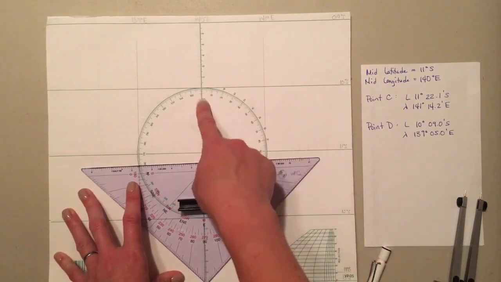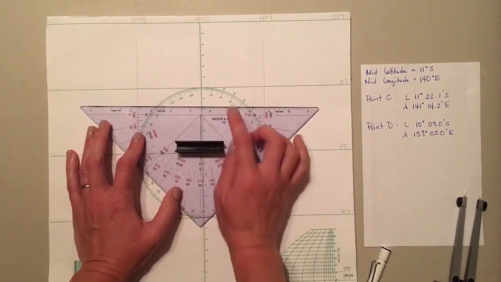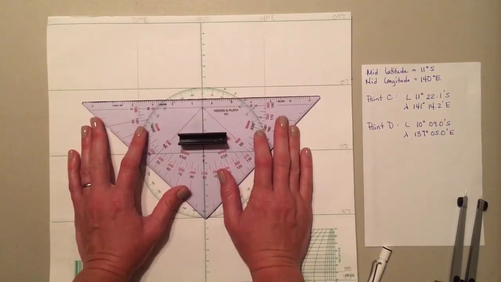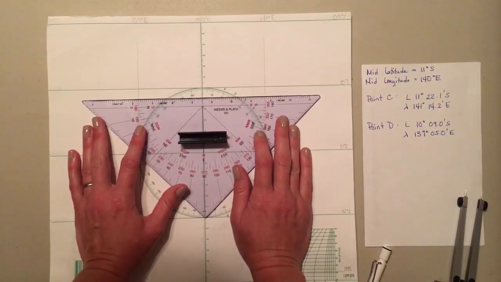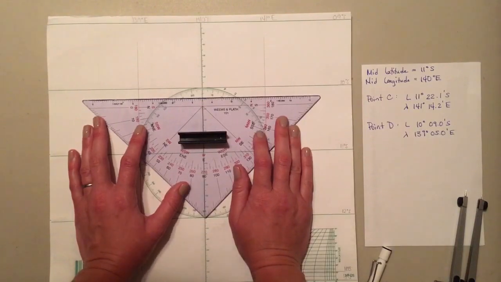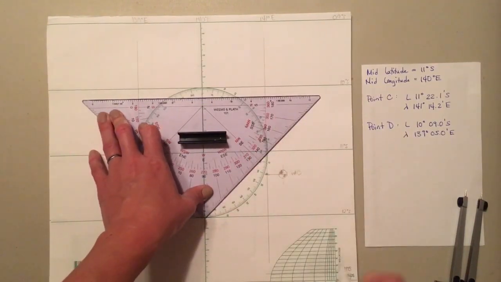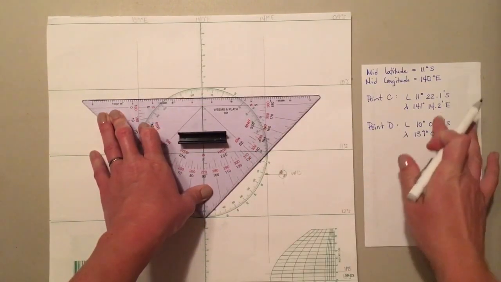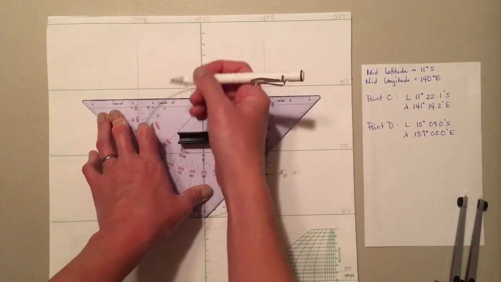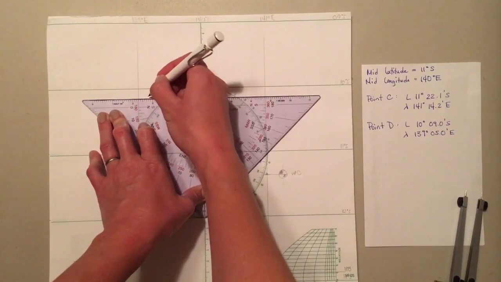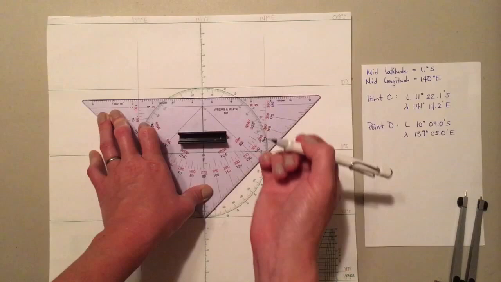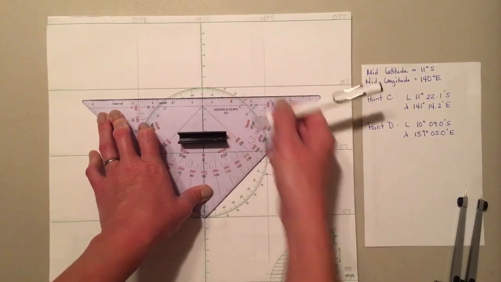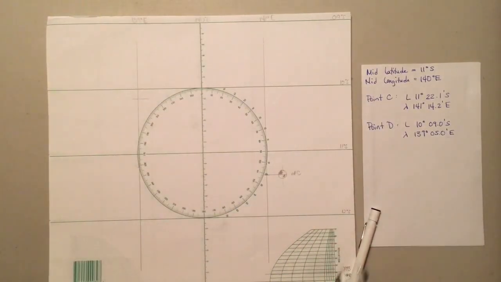10 degrees, 9 minutes south. This says 50, but I know it's 10 because we're in the south. So I'm going to go to 9, just one notch shy of that 50 mark. And I'm looking for 139.5. So I'm going to be very close to this 139 over here. How close? I can go to 5 on my pencil line.